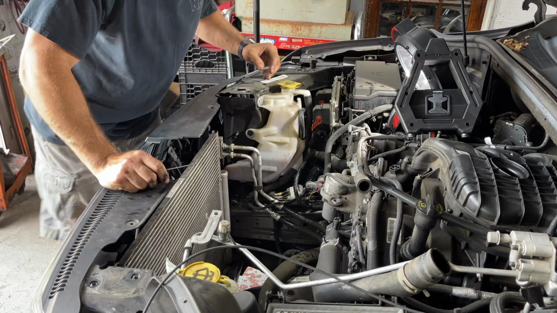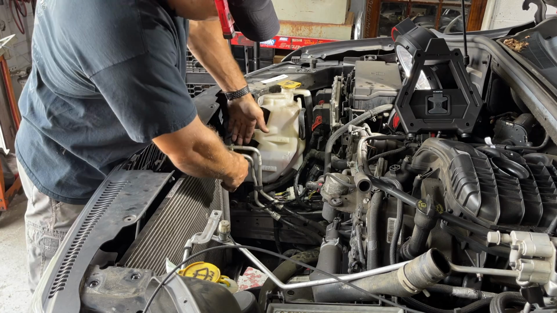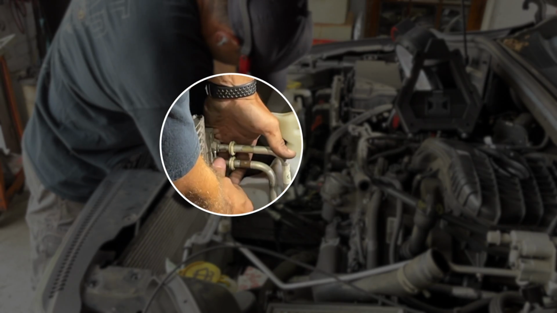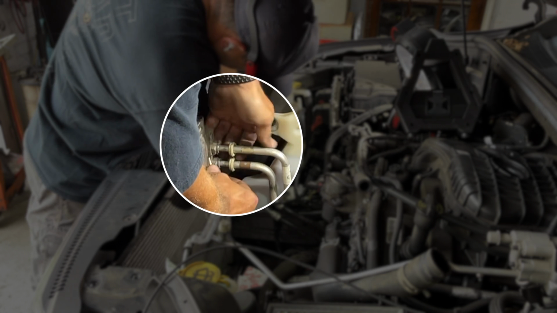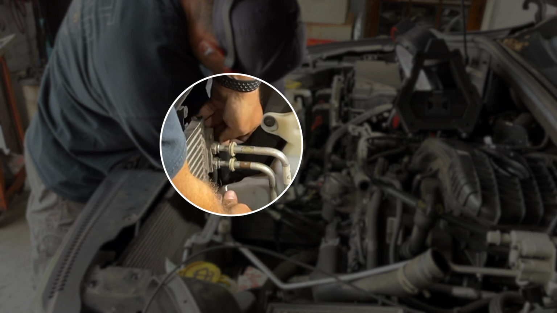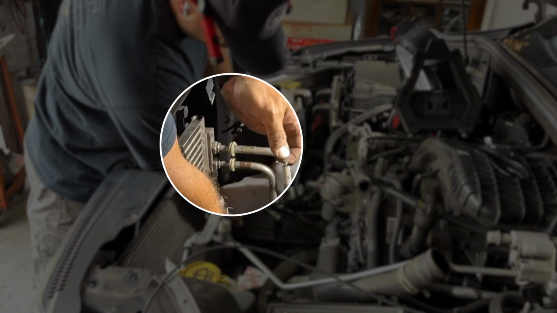You just have to be very careful. You don't want to lose that C-clip in there. Here's one.